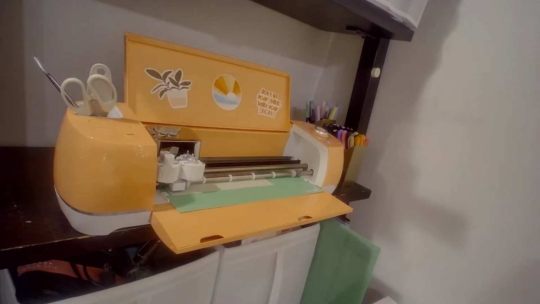Print and then cut error. Okay, so we did have an error. That's totally fine. I think I'm going to sign off now and figure this out another time. I'll probably just end up hand cutting all of these because it's really not that hard.